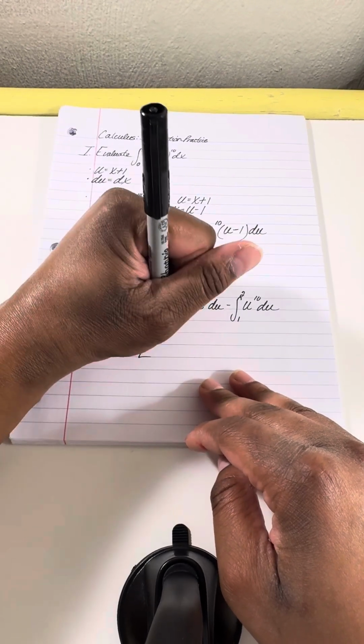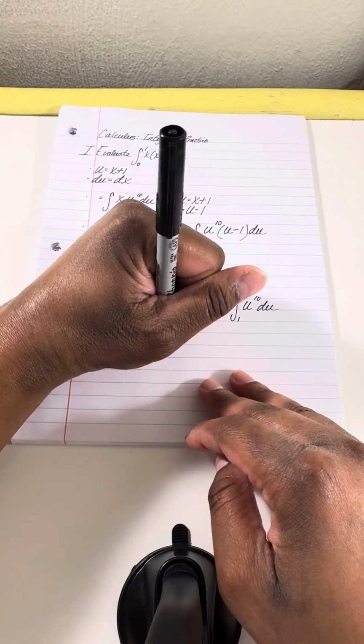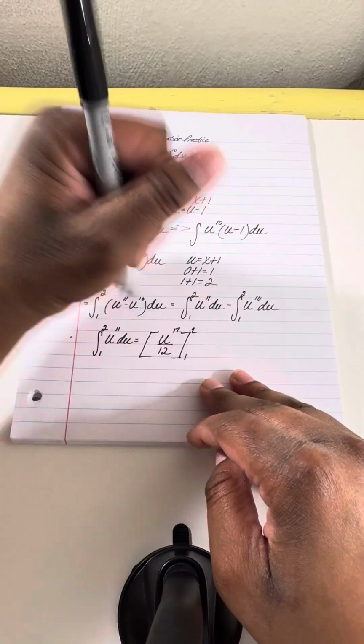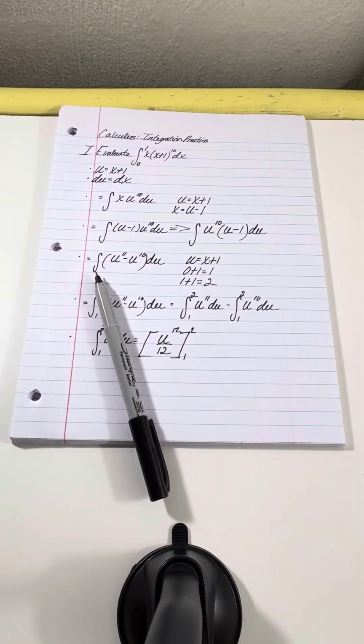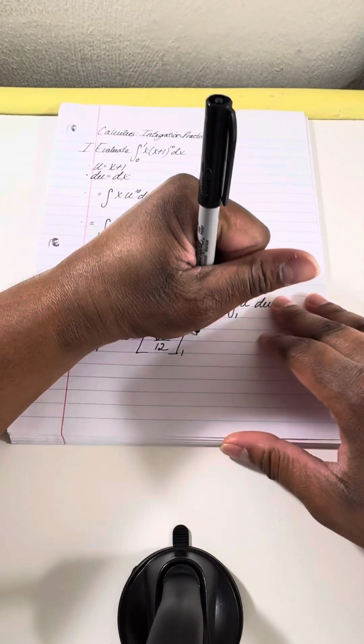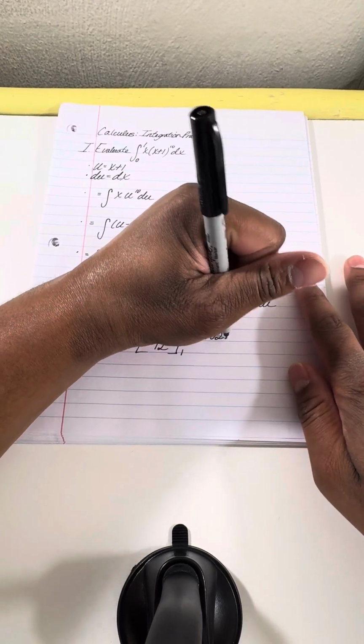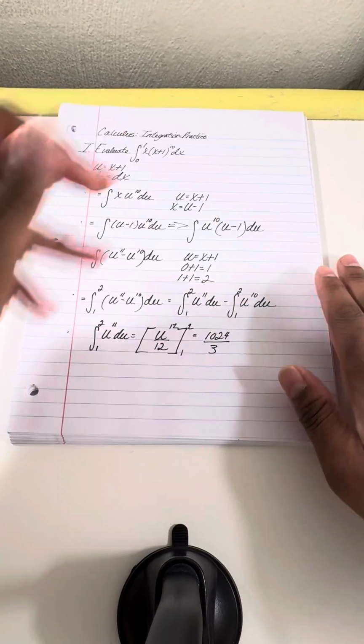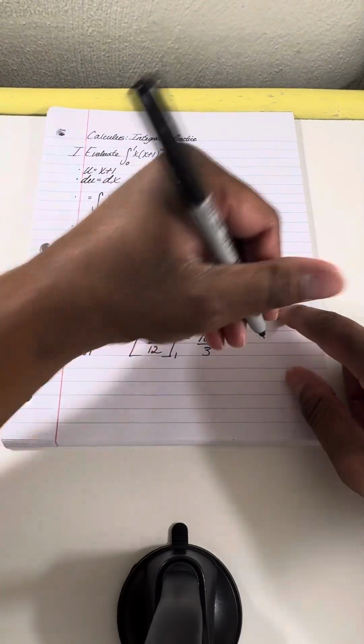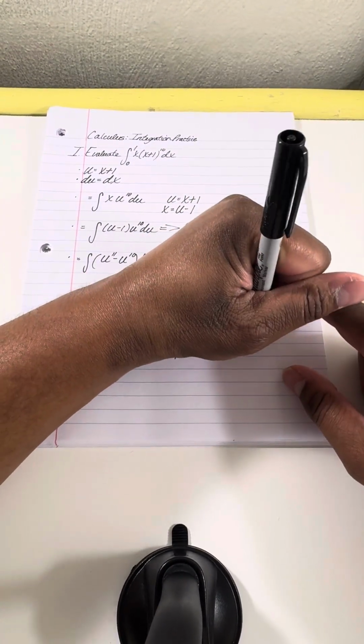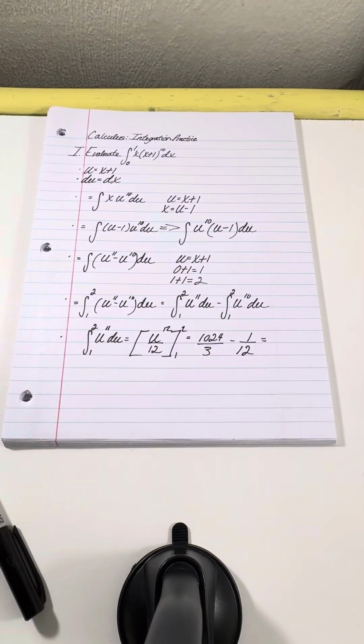That's going to be u to the 12th power divided by 12, from 1 to 2. Now the numbers here are going to get quite big, so you need to have a calculator. So that's going to be 2 raised to the 12th power. We can divide that by 12 and see how that reduces down. So it looks like we'll get 1024 divided by 3. Again, use a calculator. And sticking in a 1, that's obvious. That's just going to be minus 1/12. So again, use a calculator to plug that in there.